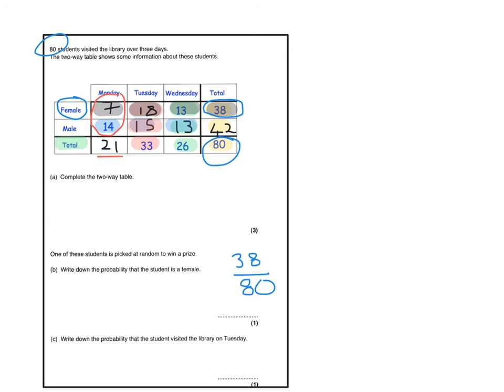Write down the probability that the student visited the library on a Tuesday. So library on a Tuesday, Tuesday's here, there's 33 people in total that visited the library on a Tuesday. It's 33 out of 80.